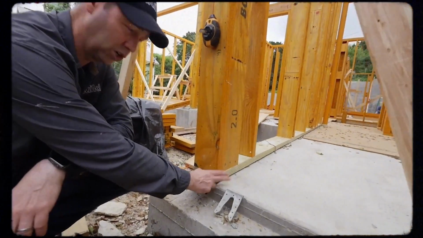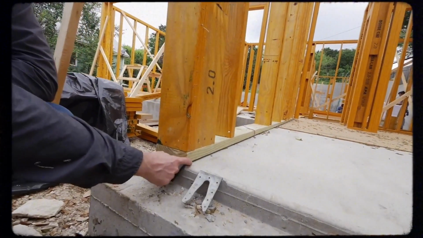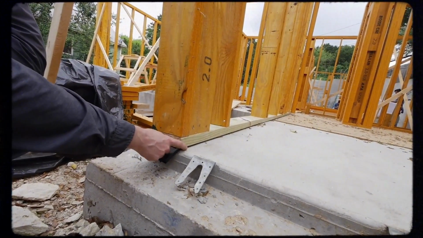We're also going to use a capillary break where our concrete meets our wood framing for the house. We call that a sill sealer, and its main intention is to stop any capillary action, any water that's wicking from that concrete from actually touching our framing above there.